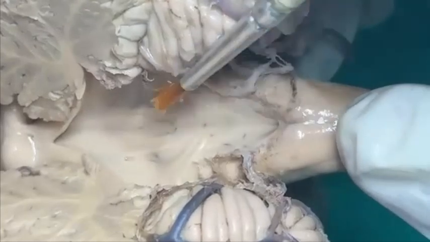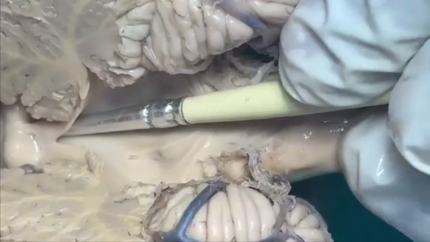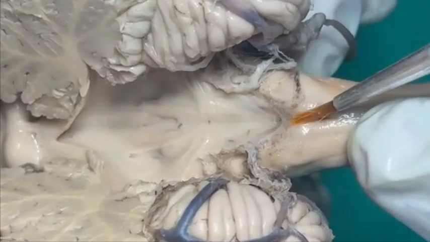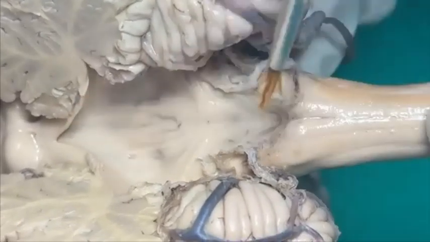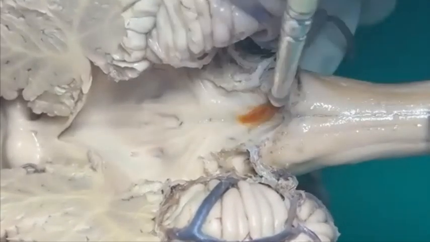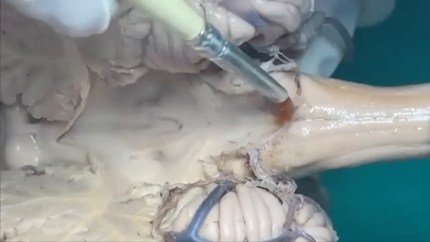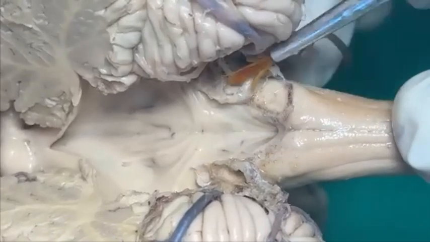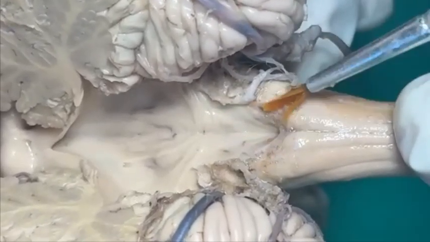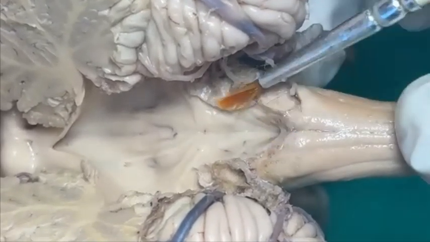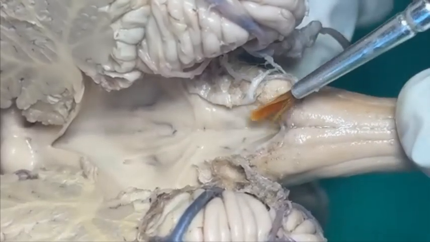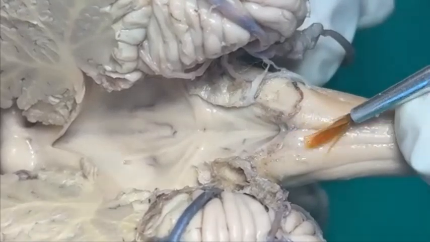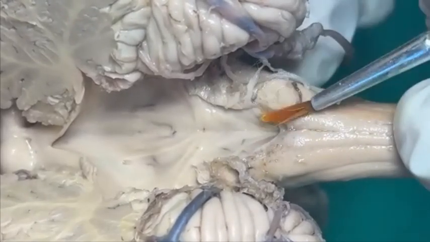The median sulcus on the upper part is continuous with the cerebral aqueduct. You can see over here, this is the cerebral aqueduct. On the lower angle, this is the rostral angle and this is the caudal angle. On the caudal angle, the median sulcus continues with the central canal. Adjacent to the central canal, the converging area you can see is known as the area postrema. And the lowest limit of the area is known as the obex. So here we have the obex.